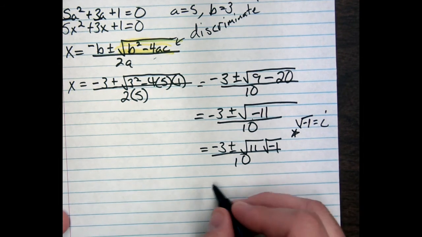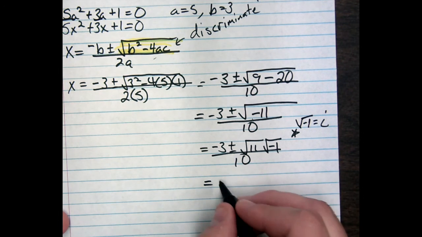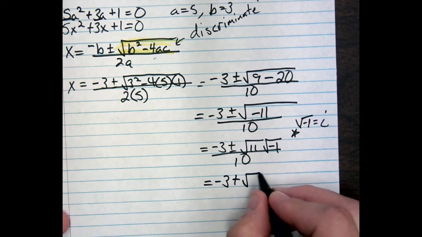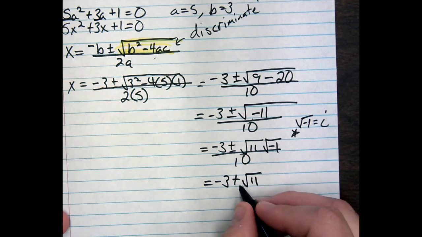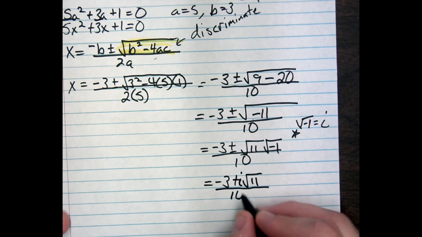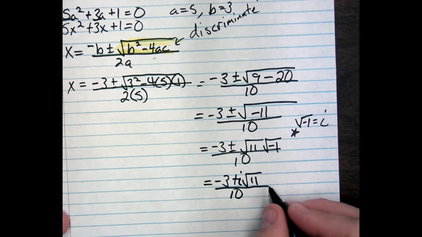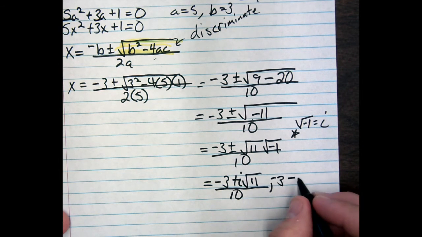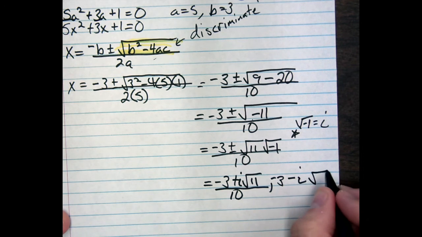So I could say negative 3 plus or minus i root 11, and now some convention is to write the i in the front. I don't know, it depends on the textbook. Some write it in the back. And I'm separating it.